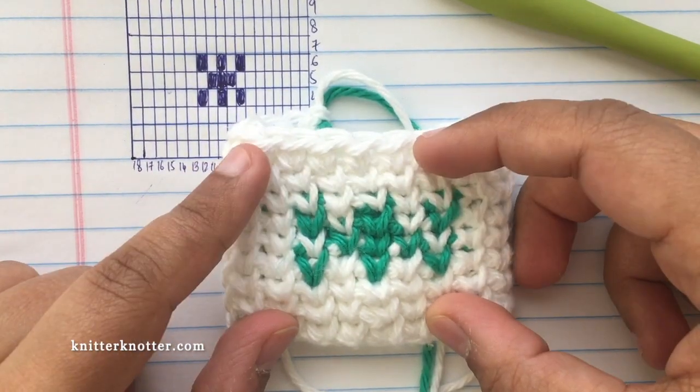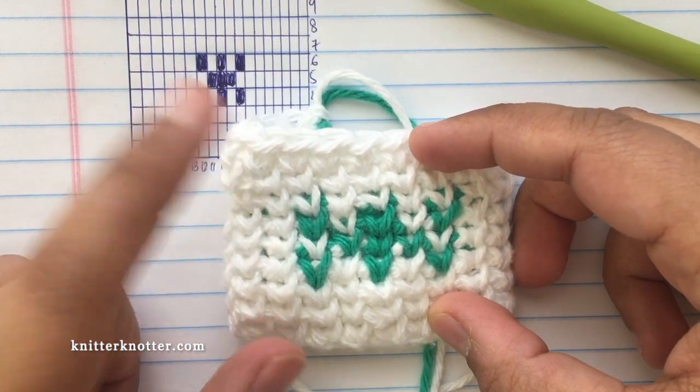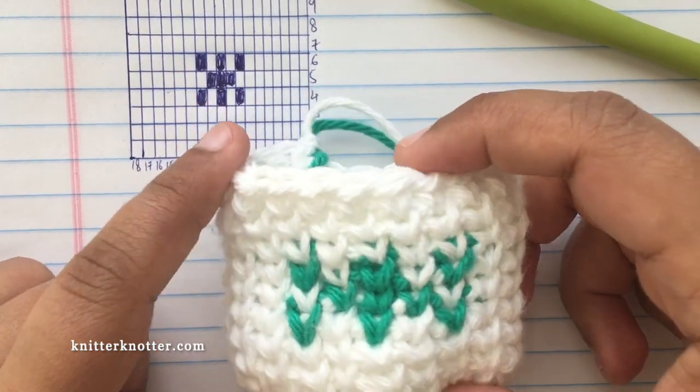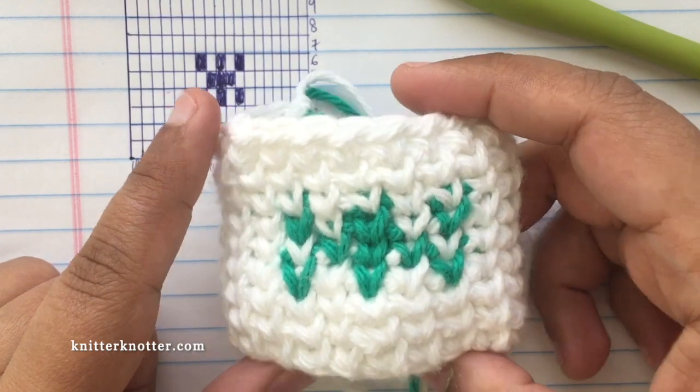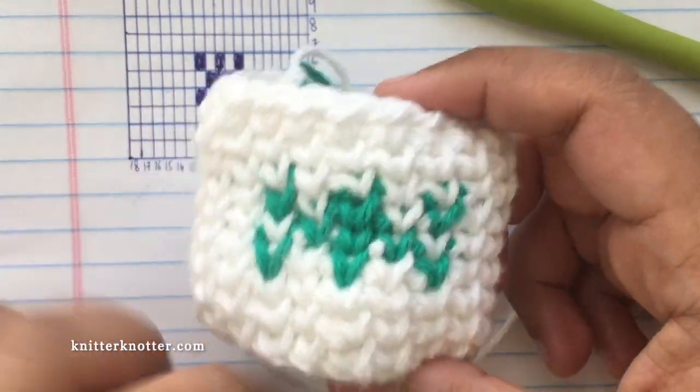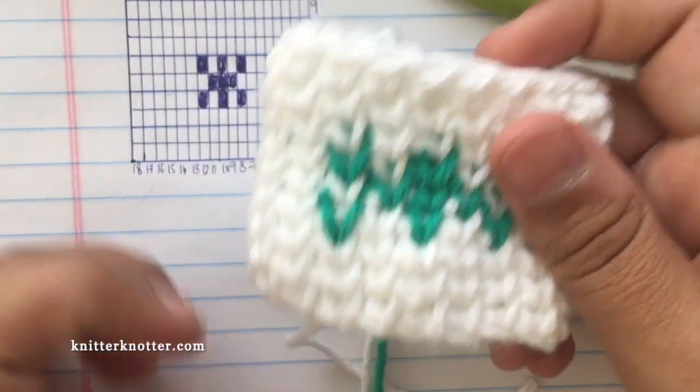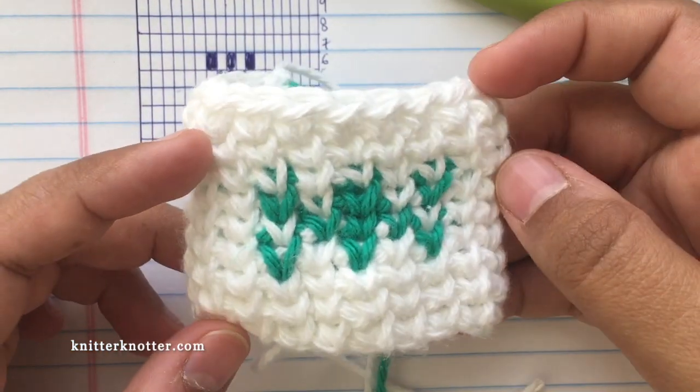You can make whatever pattern you like with it, and anything that can be worked in the round can be made using this. So if you make anything using this technique, please share it with me.